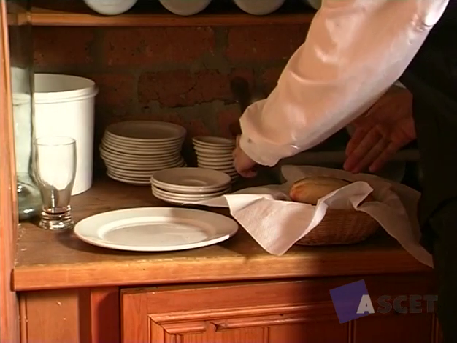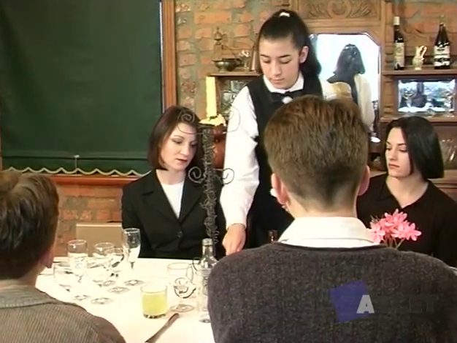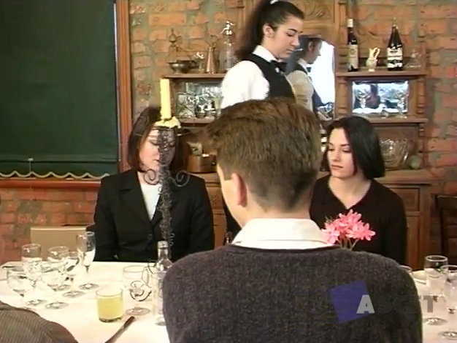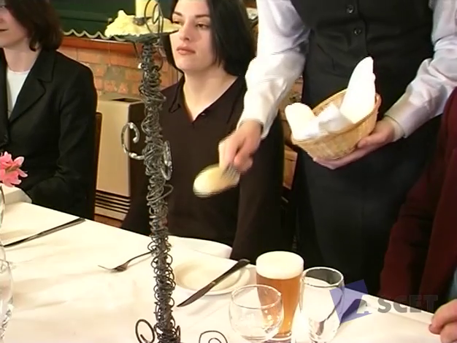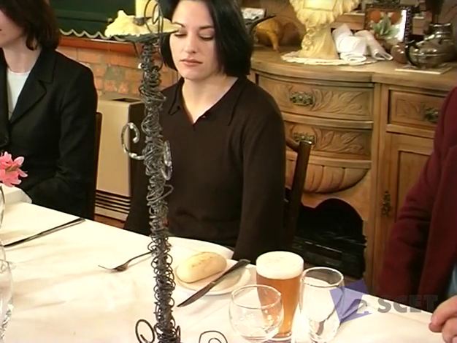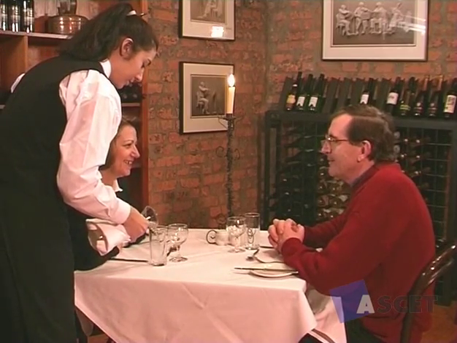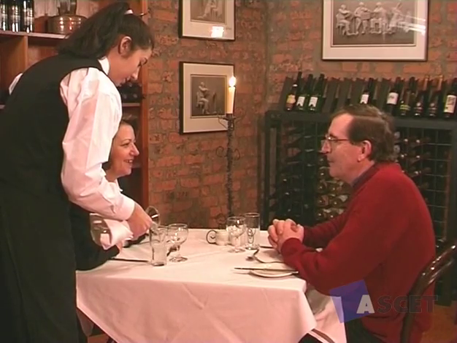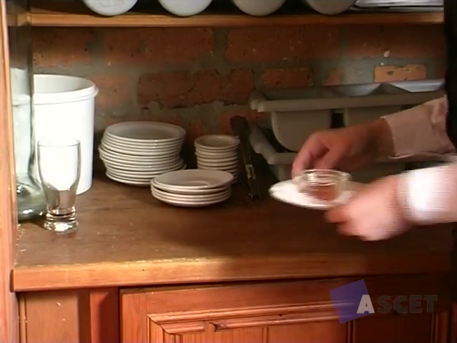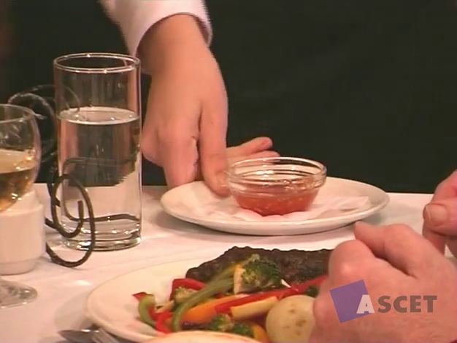Serving of bread and condiments may be done in the silver service manner. This requires you to serve bread from a service basket using a spoon and fork like this, putting it onto the side plate of the guest. Bread, butter and water are usually served after taking the order for the first course. To serve condiments, place them in a small dish and take them to the table.